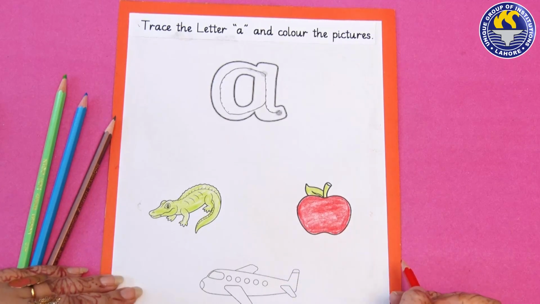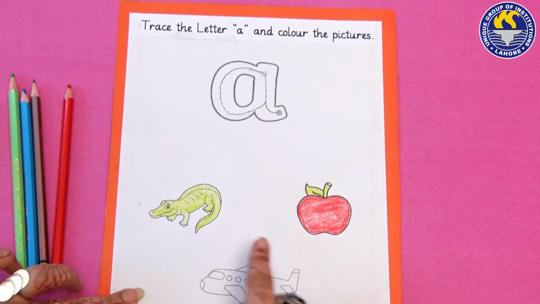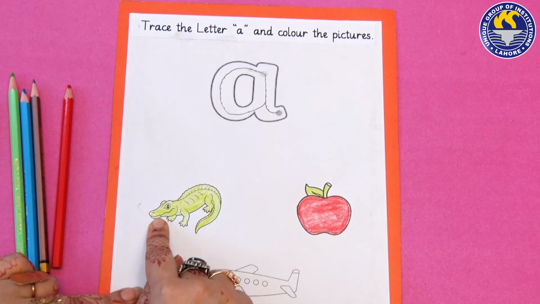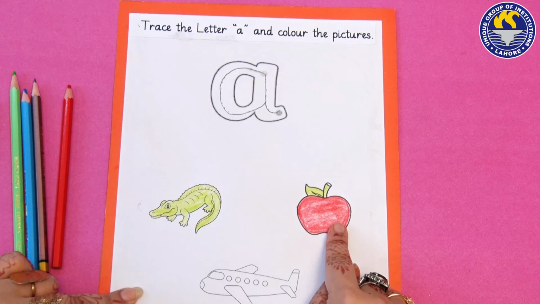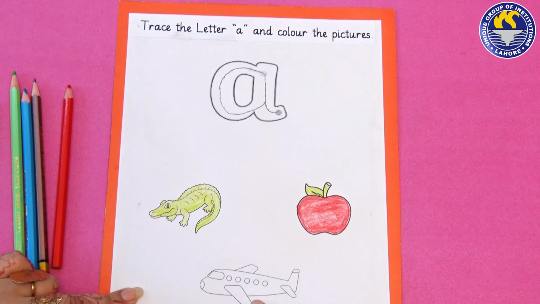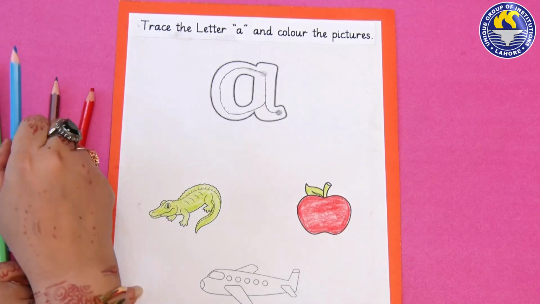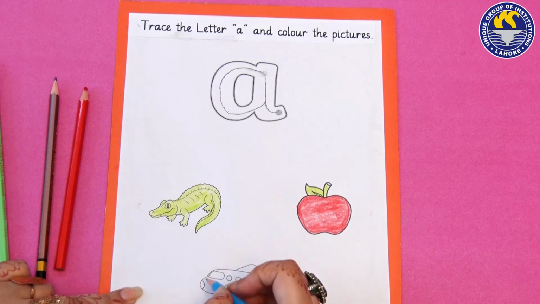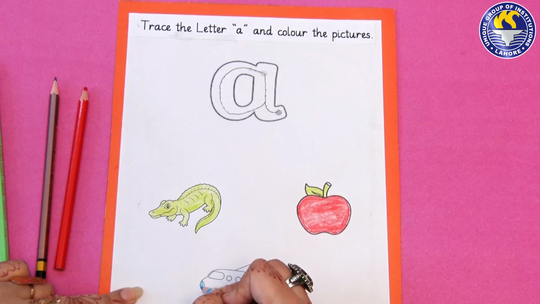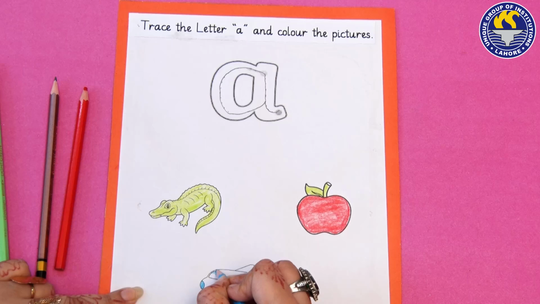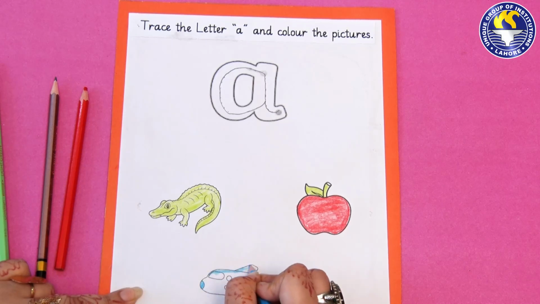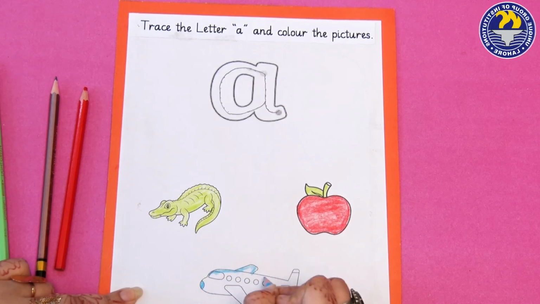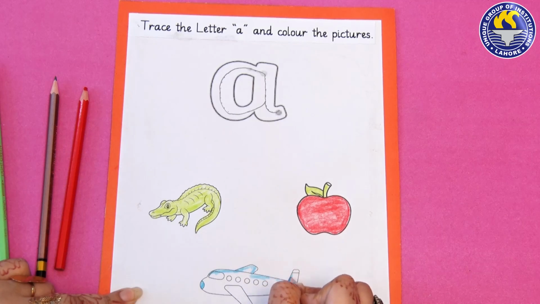I have done. Now, A alligator, A apple. Now I will do color in A aeroplane. I will use light blue color. First of all, I will make the boundary. Yes.